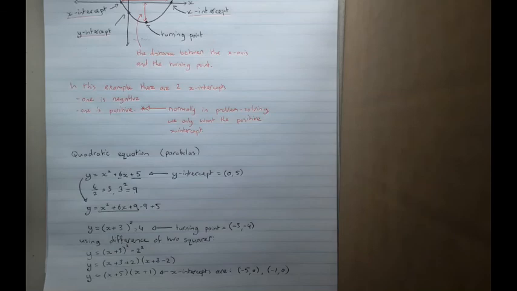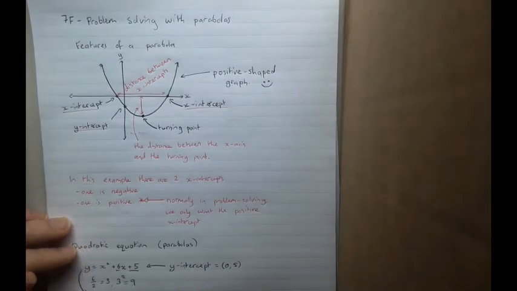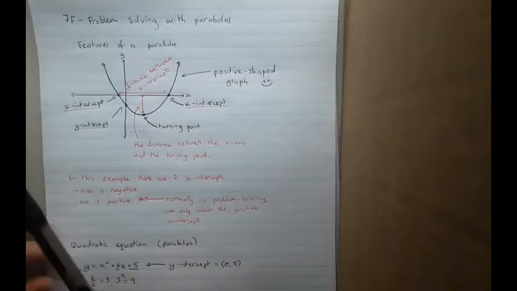Okay, so everything we've looked at so far is the features of a parabola, a quadratic equation and how to find those features from an equation. But remember, if we go back to the top of our page, we're trying to look at problem solving with parabolas.